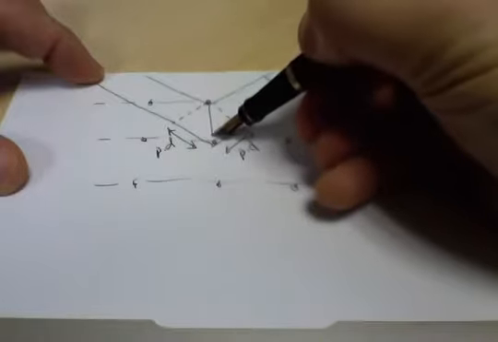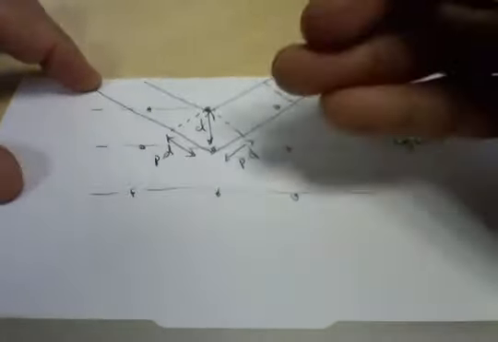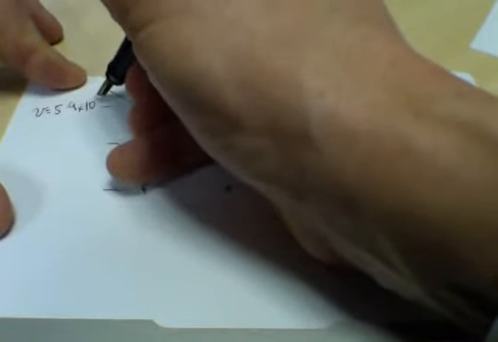Now they knew the separation of these nickel layers in the crystal, D, quite well. So they brought in electrons at a velocity of 5.9 times 10 to the 6 meters per second, controlled by a voltage.